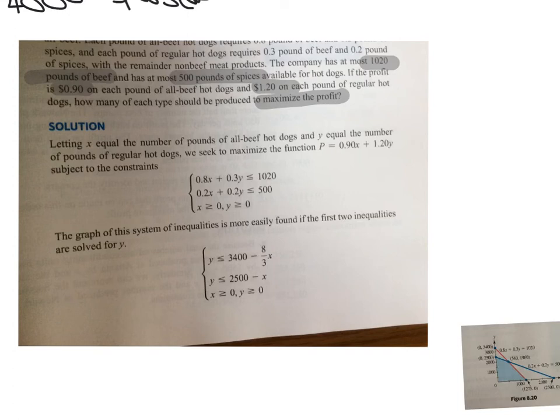Okay, so letting X be the number of pounds of all beef hot dogs and Y being the number of pounds of regular hot dogs. Notice that X and Y are usually representative of pounds or a number. Okay, so we seek to maximize the function, and you should be able to write this, P, profit, equals 0.90x, 90 cents per pound, times however many pounds we have, plus $1.20 per pound, times however many pounds we have. Okay, so subject to these constraints.